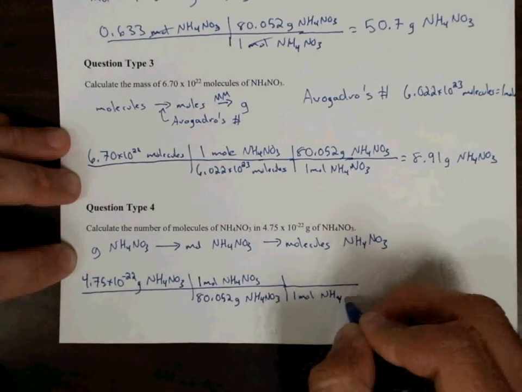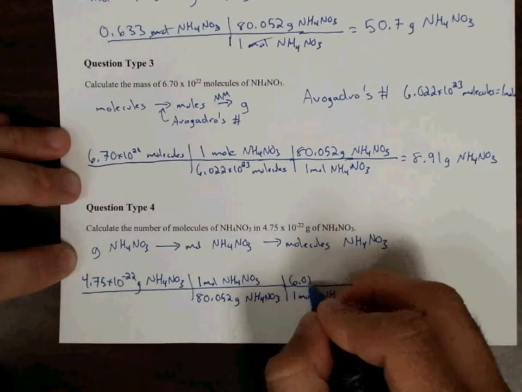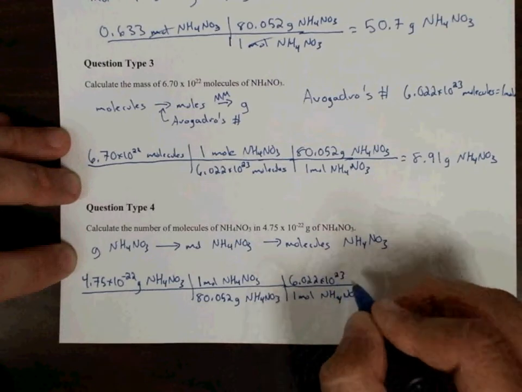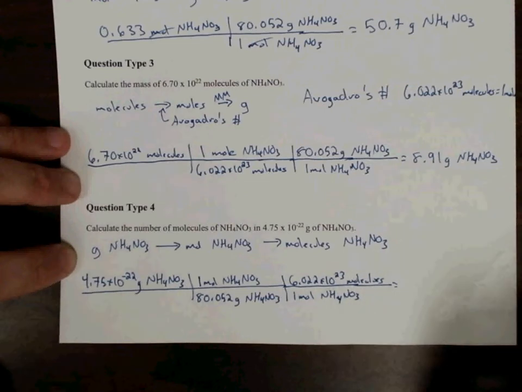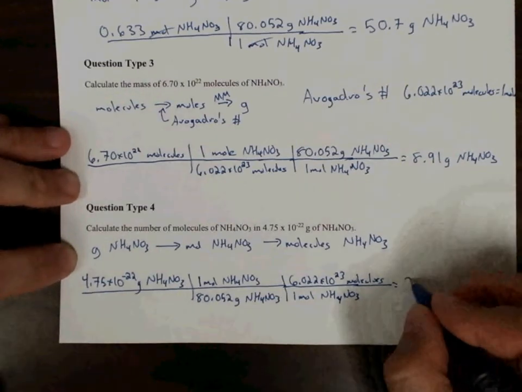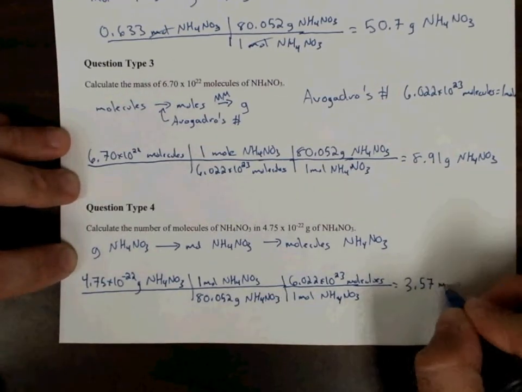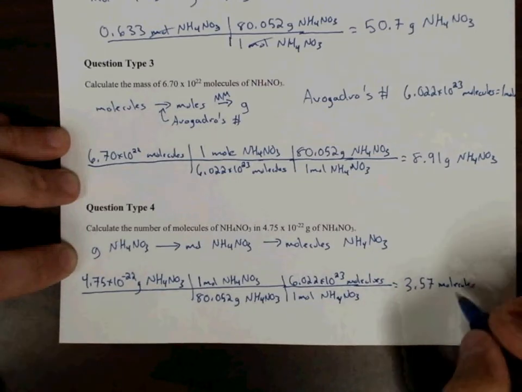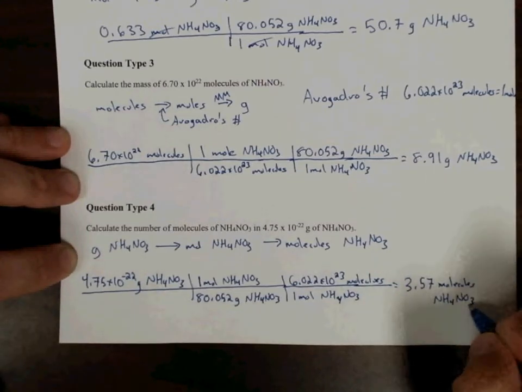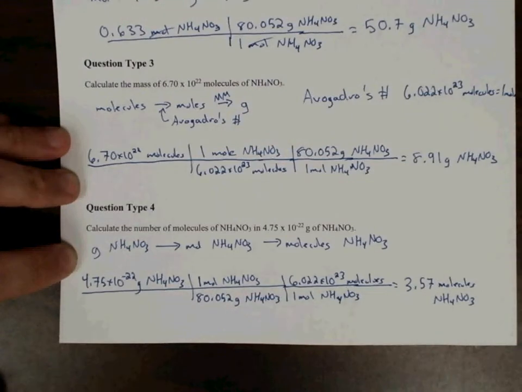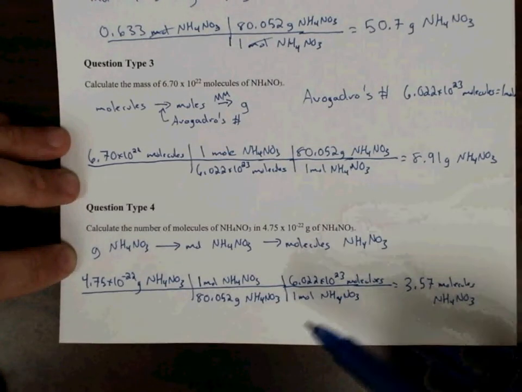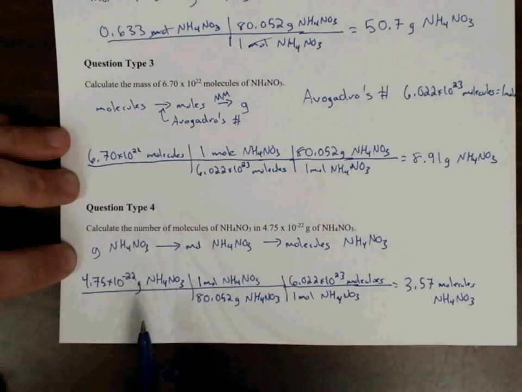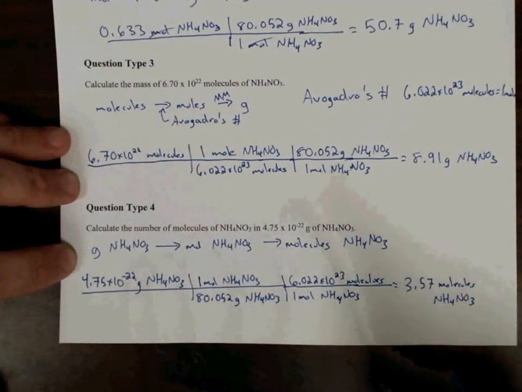We'll put 1 mole of NH4NO3 in the bottom and 6.022 times 10 to the 23 molecules on top. Plug this into your calculator, you get 3.57 molecules of NH4NO3. Okay. So with this question here, just remember we're doing the exact opposite of what we did in question type 3.